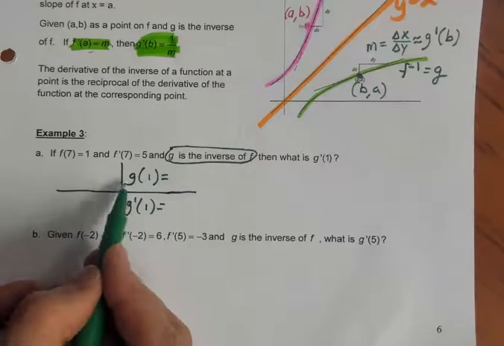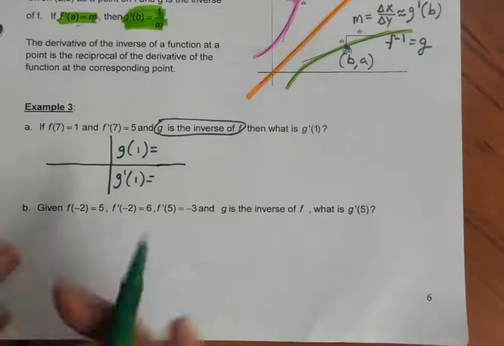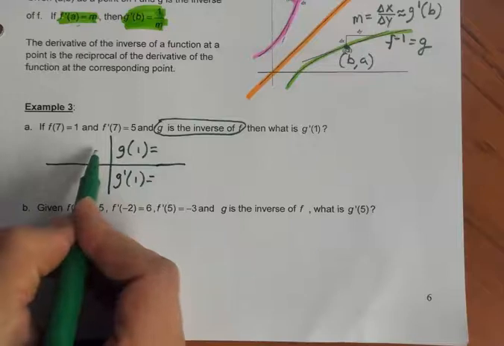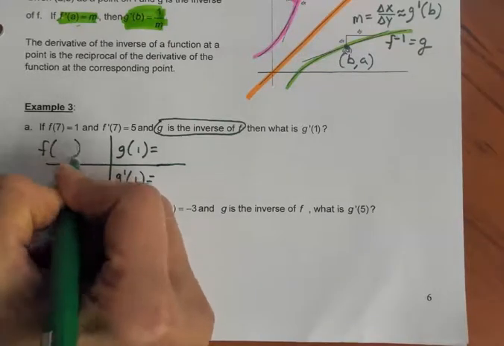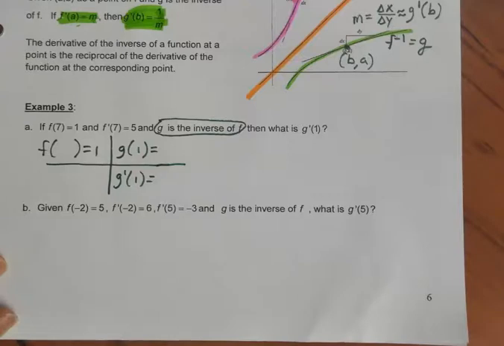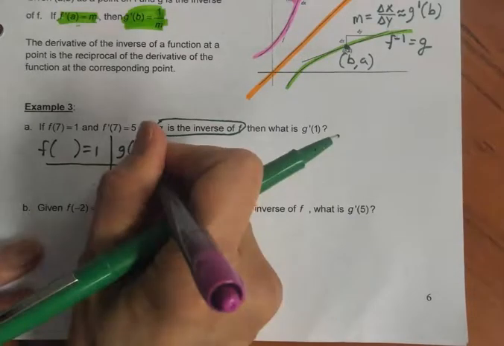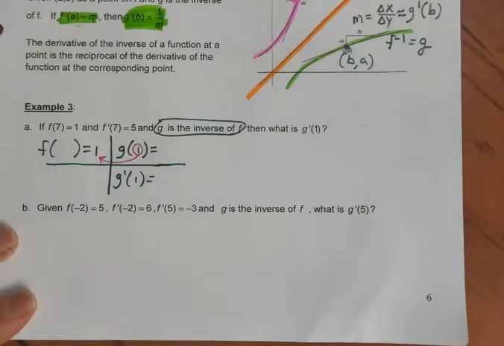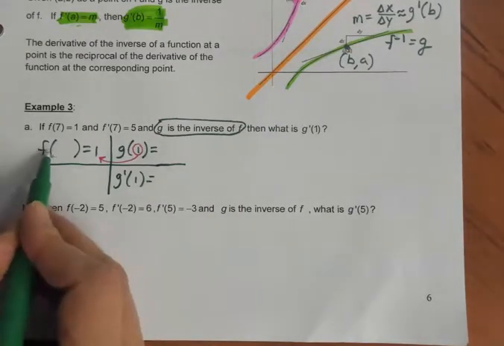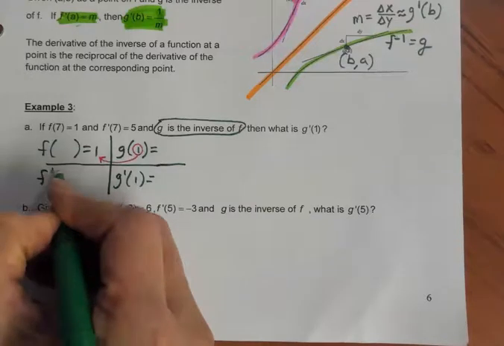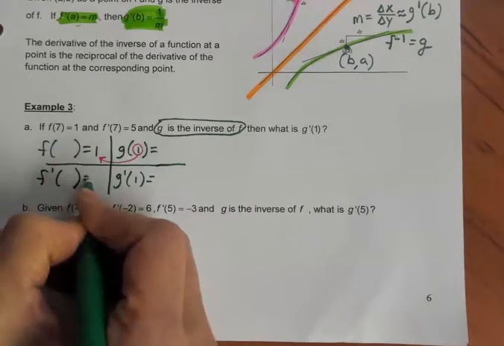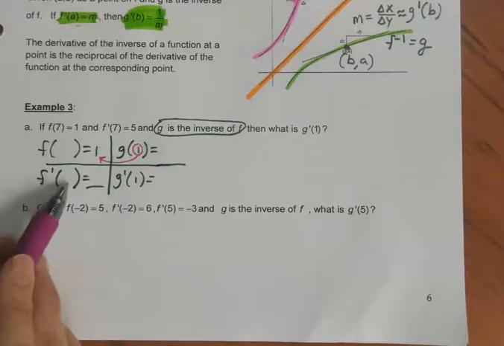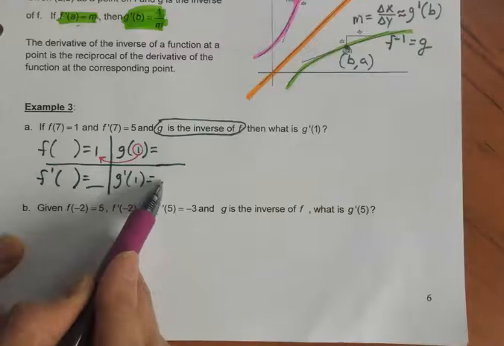Now, if f and g are inverses of each other, that means that this x was the original y. So it'll be f of something is equal to 1. See how this number here has to match up with the opposite, or the y value, on that. Then you're going to take the derivative of this, which is f prime of something, and you're going to get some answer right here.